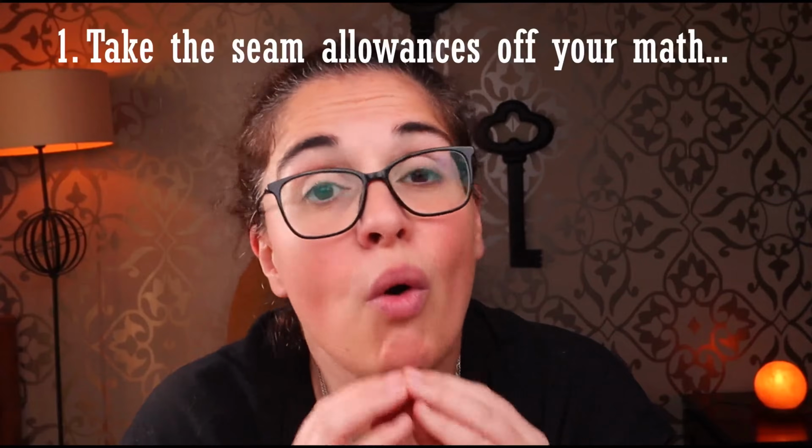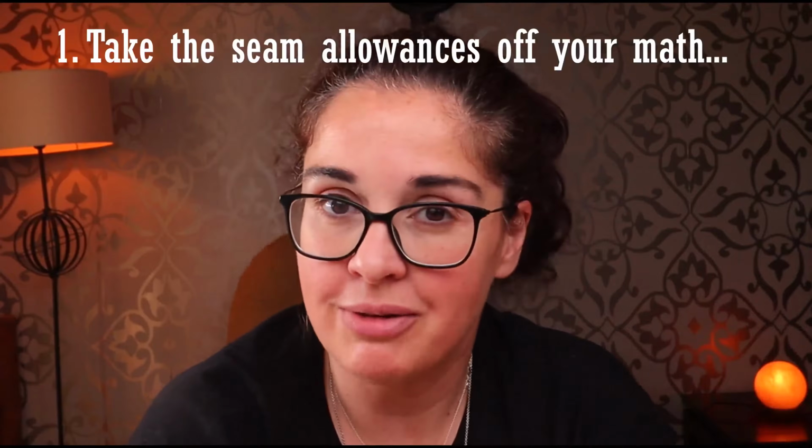My first, most important tip for you guys is do all the math without the seam allowance, okay? Let's say you have a 4-inch quilt block that has half an inch seam allowance that you want to turn into 6. Just remove the half an inch seam allowance from the first block, only consider the 4 inches, make all the calculations, and then add the half inch once you're done.